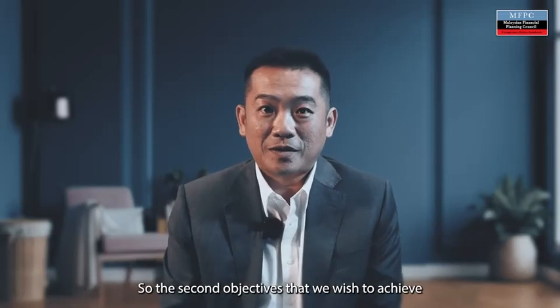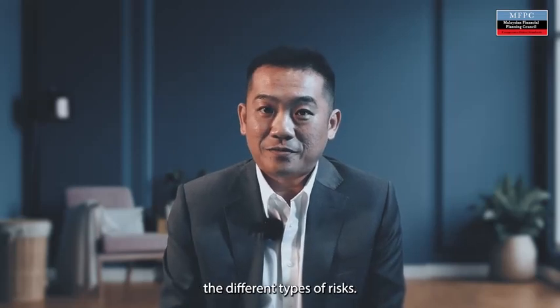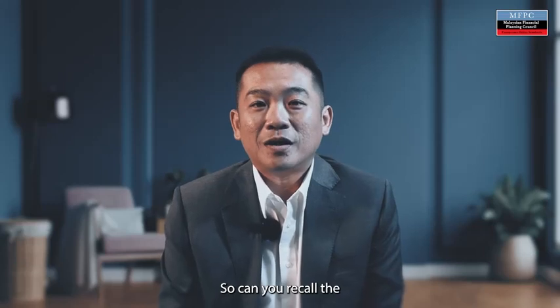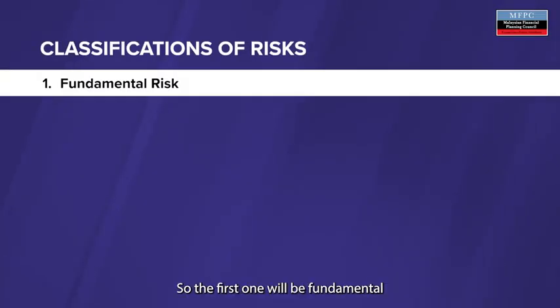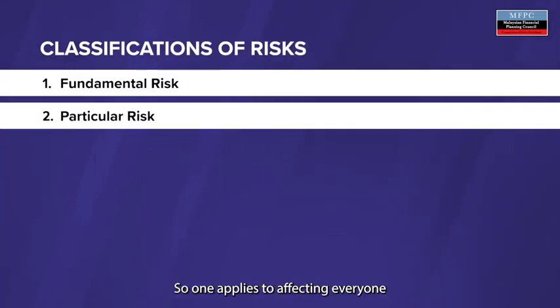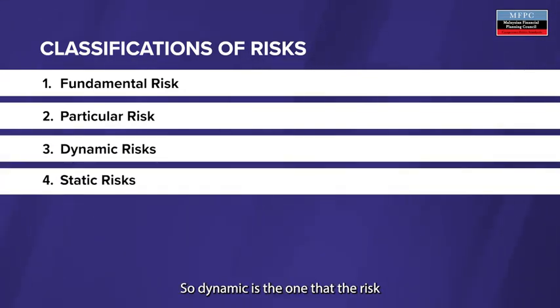The second objective that we wish to achieve in this chapter is understanding the different types of risk. Can you recall the 6 types of risk, which are broadly classified into 3 categories? The first one is fundamental versus particular. One applies to affecting everyone and the other affecting only individuals. And the dynamic risk versus static risk. Dynamic is the risk that changes over time, and static risk is the risk that will be there most of the time.